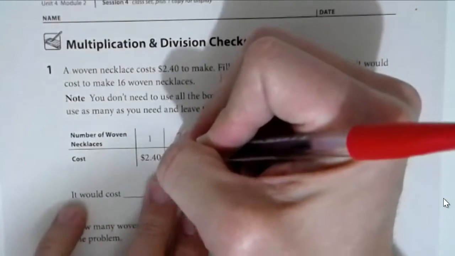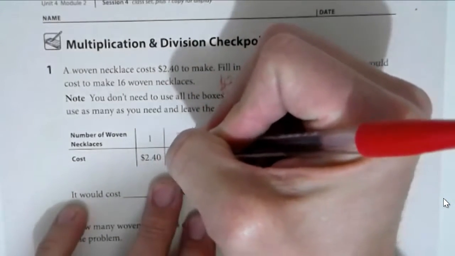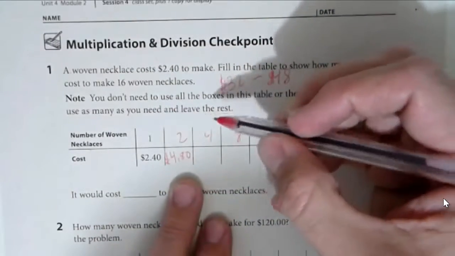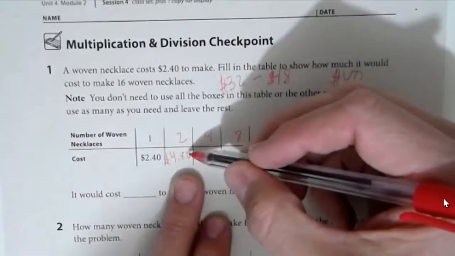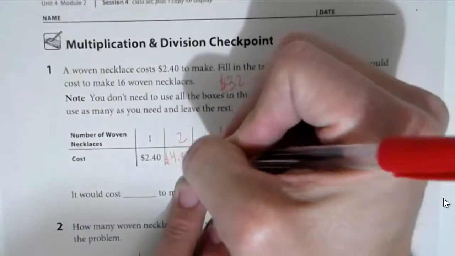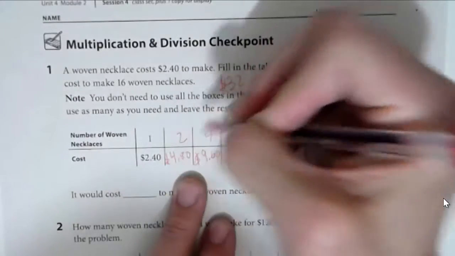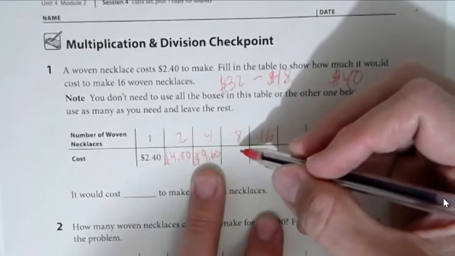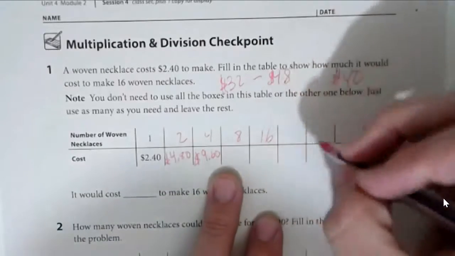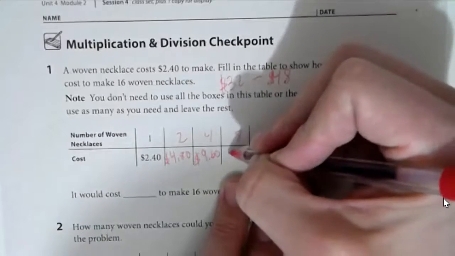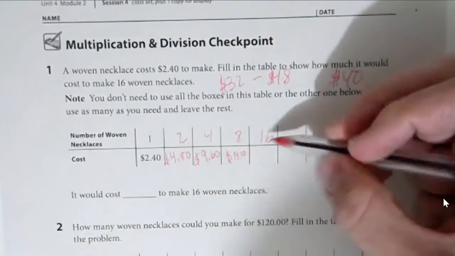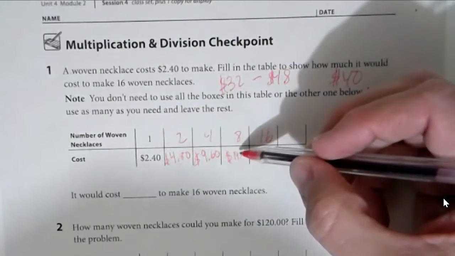Double of 240 is $4.80. If I double 480, I know that double of 4 is 8. Double of 80 cents is $1.60, so that would be $9.60. I'm going to double this. So 9 doubled is 18. 0.60 doubled is 1.2, so that'd be 18 plus 1.2, which is $19.20. And then I'm going to double that for 16.